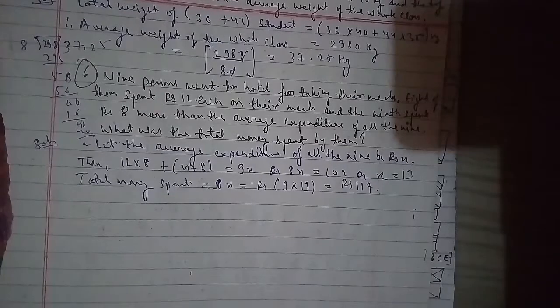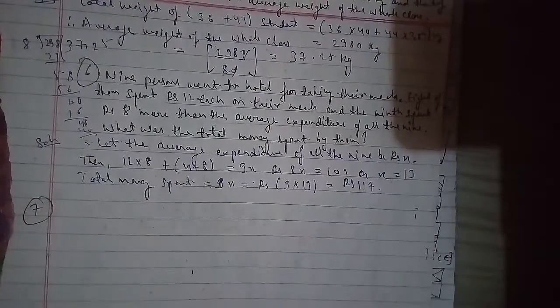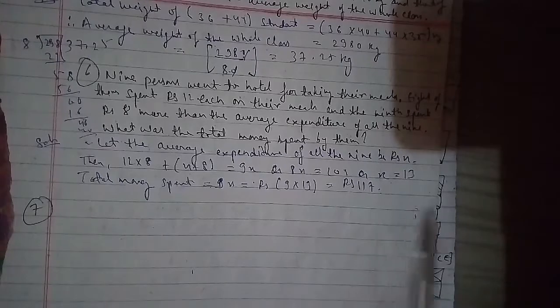We'll go ahead with another one, which is the 7th question of the sessions, and that is also an important one here. The 7th question we have here is: of the 3 numbers, the second is twice the first and is also thrice the third. If the average of the 3 numbers is 44, find the largest number here.